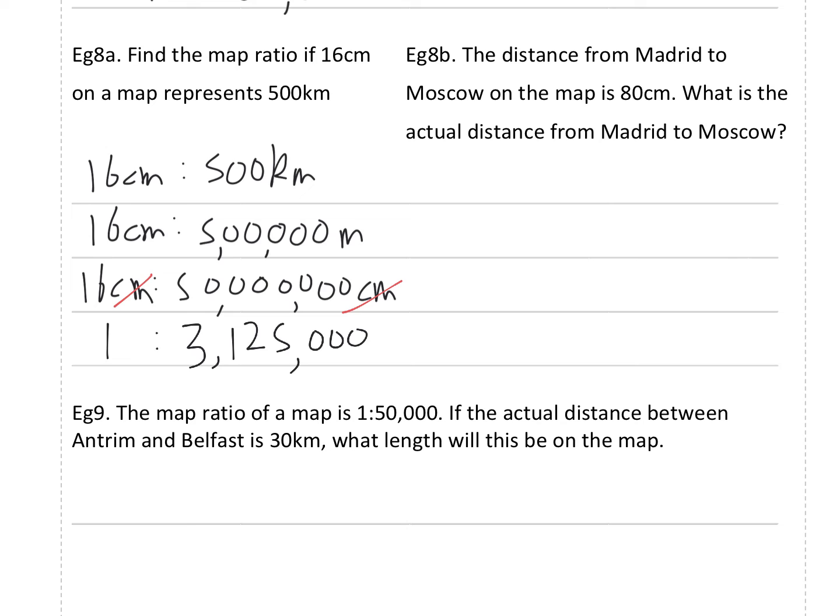8b, we've got the distance from Madrid to Moscow on the map is 80 centimeters. What is the actual distance from Madrid to Moscow? Well, everything is 3,125,000 times bigger in real life, so we times the two together, and you'd end up with 250 million centimeters.